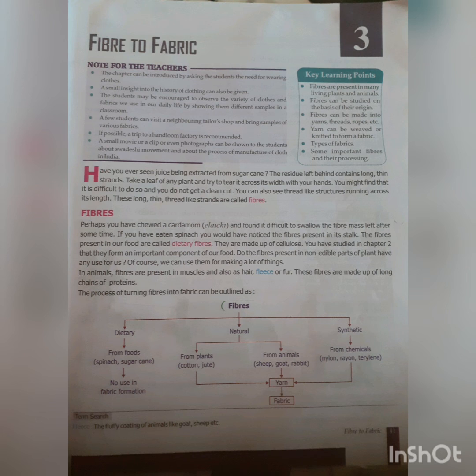The next type of fiber is natural fiber. We get natural fiber from plants as well as from animals. From plants, like cotton, jute and linen. From animals, what we get from sheep, goat and rabbit. These are natural fibers, which are not man-made. We can get these natural fibers from plants as well as from animals.